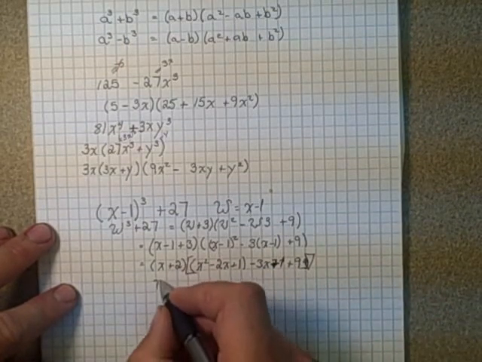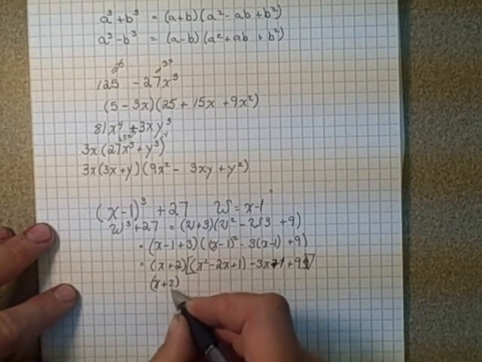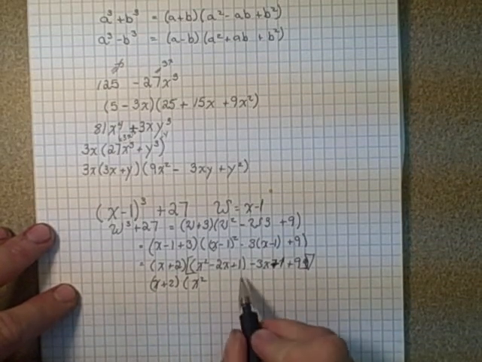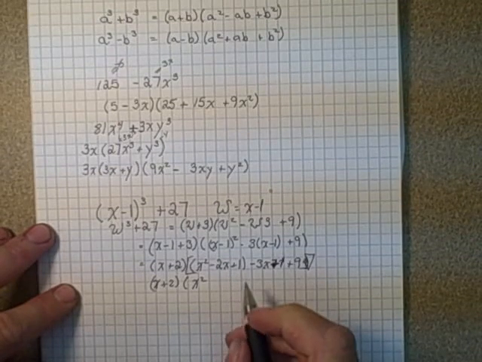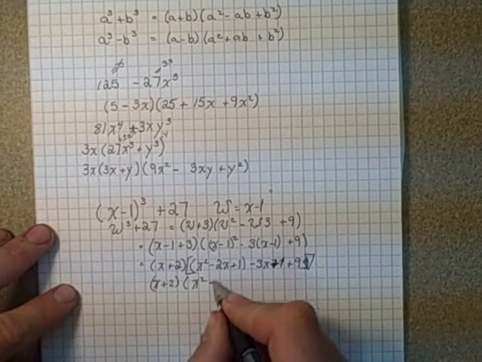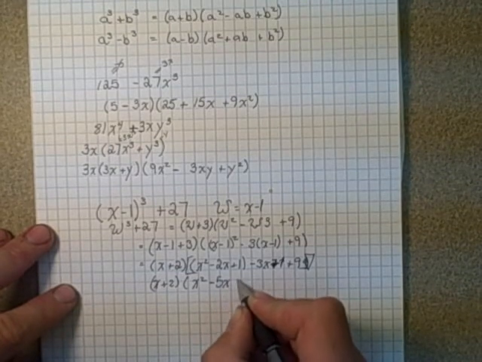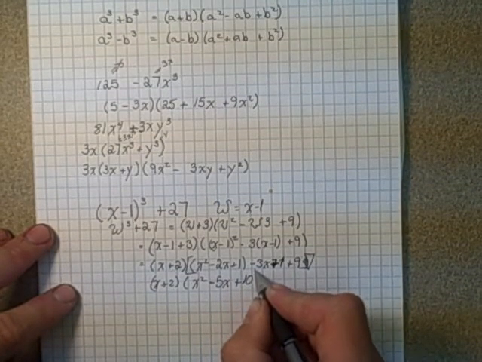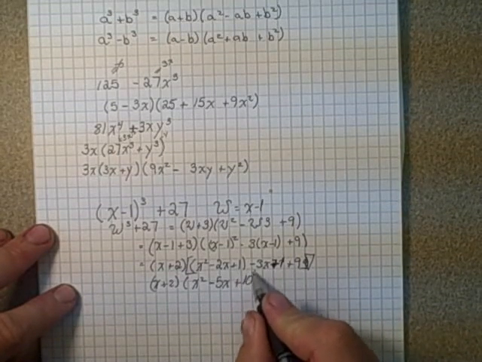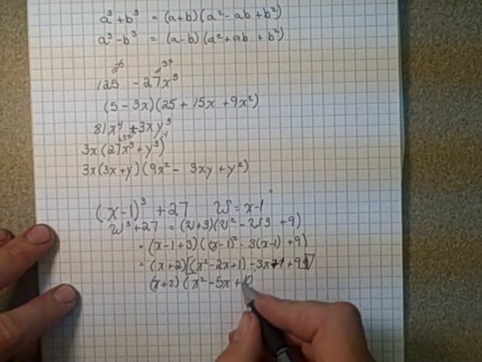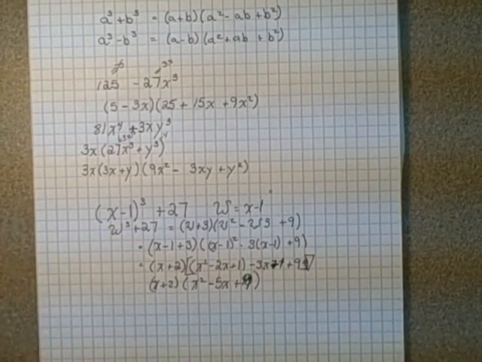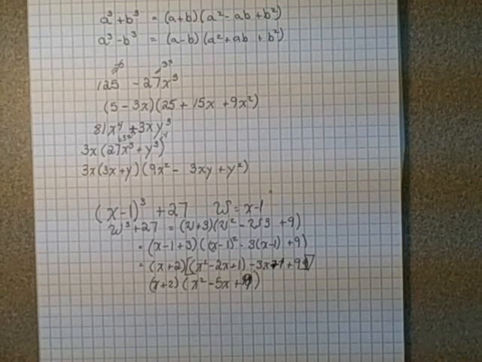Okay, so this is x plus 2, and this can be simplified to x squared minus 5x plus 10. Or pardon me, that would be plus 10 minus 1, so it'd still be plus 9. And that would be our final example for our cubes.